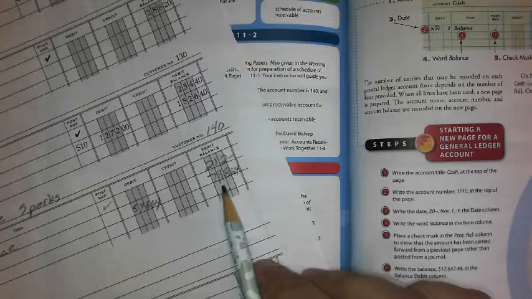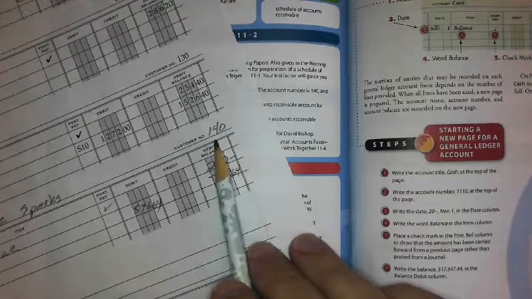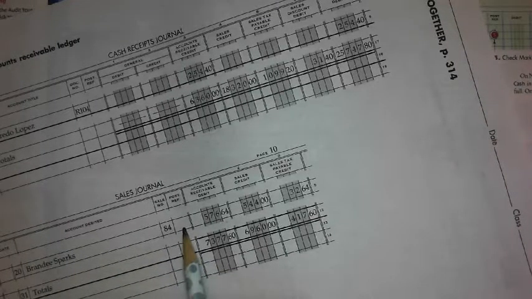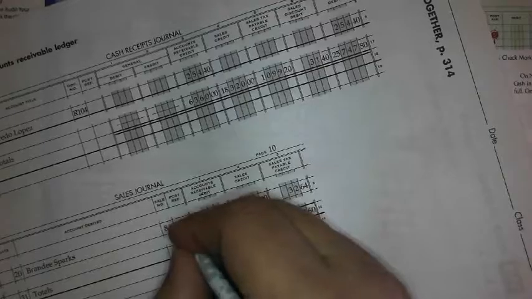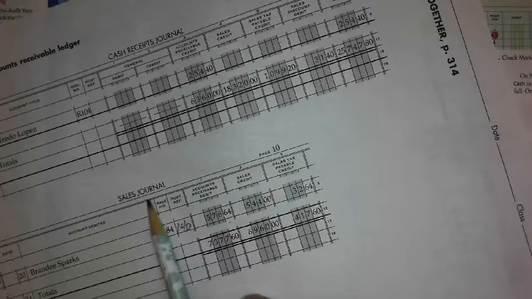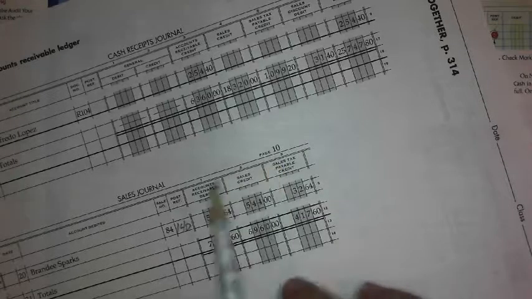And then the last thing we need to do are the reference numbers. Her customer number is 140. So we'll turn this over, and in here where her reference goes, that is 140. And this is Sales Journal, page 10.